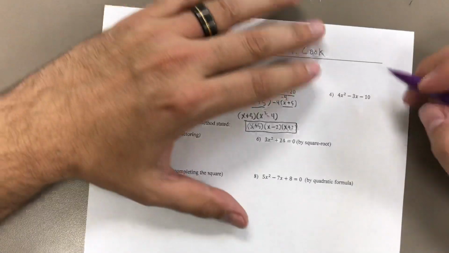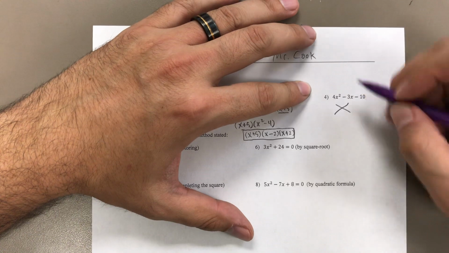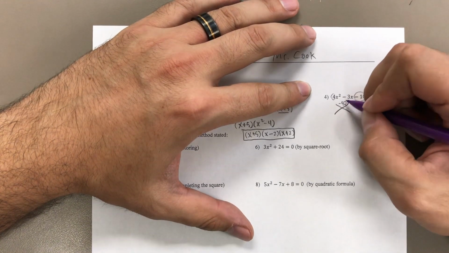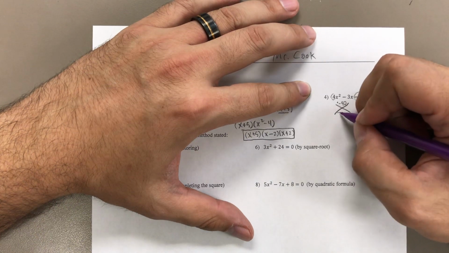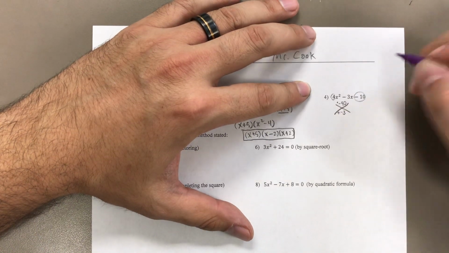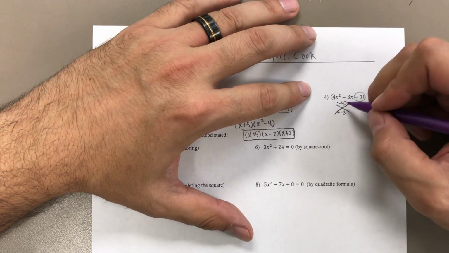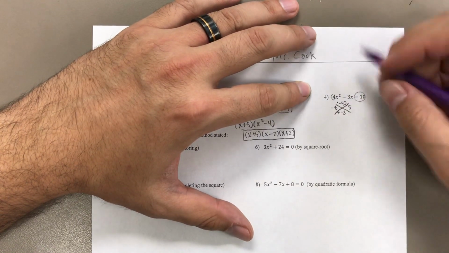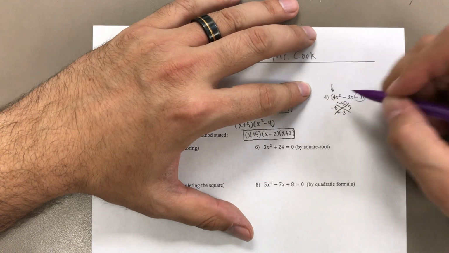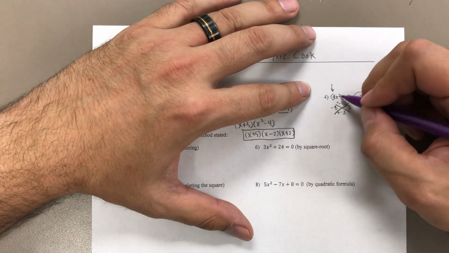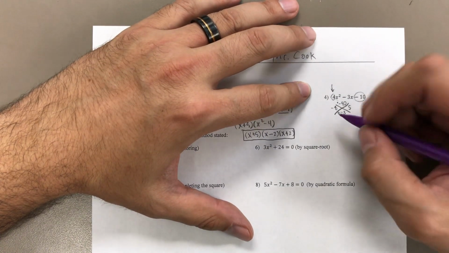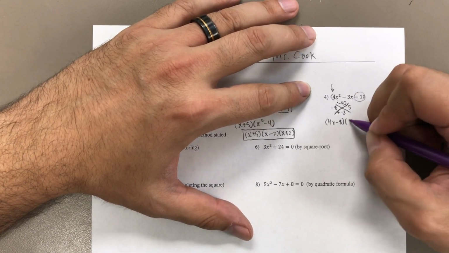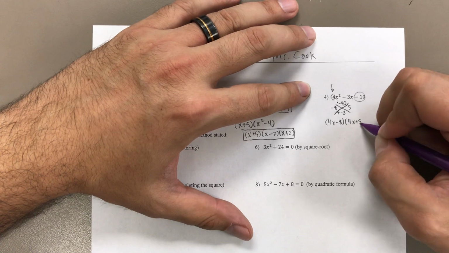Next, number 4. So we do the x here. Numbers that multiply together, 4 times negative 10 is negative 40. So the numbers that multiply together to be negative 40 and add together to be negative 3, our middle coefficient, are negative 8 and positive 5. Since we have this lead coefficient of 4 on the x squared, that is also going to be present on our x. So we've got 4x minus 8, and then also 4x plus 5.